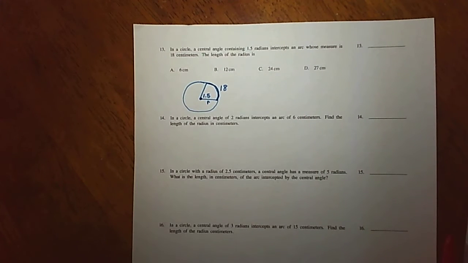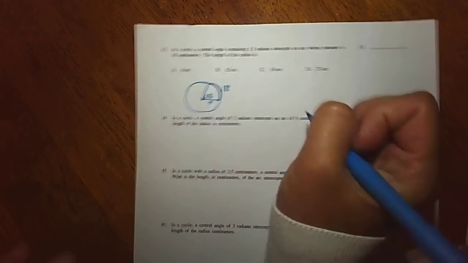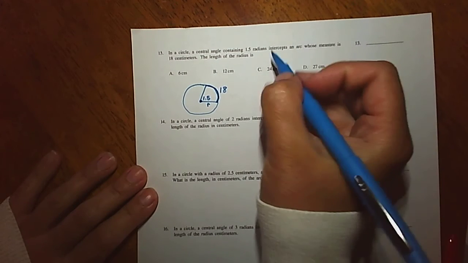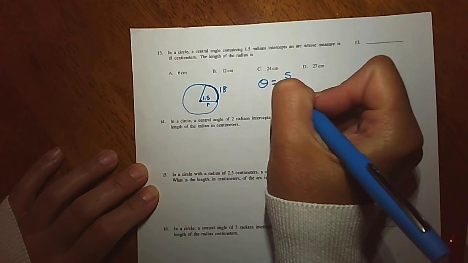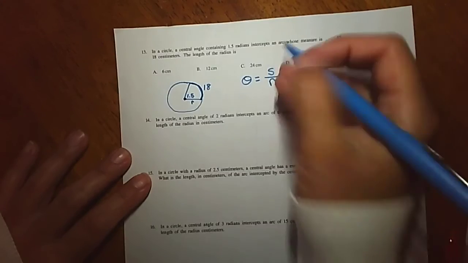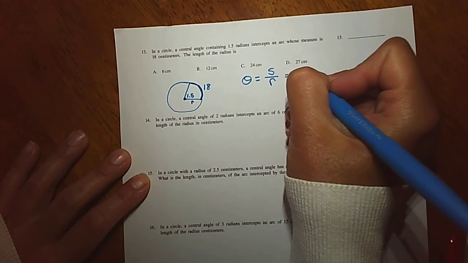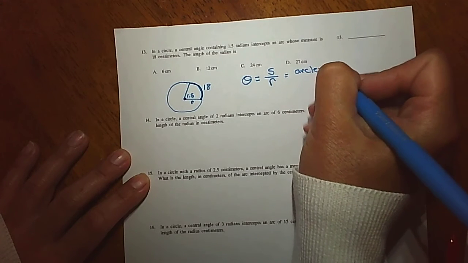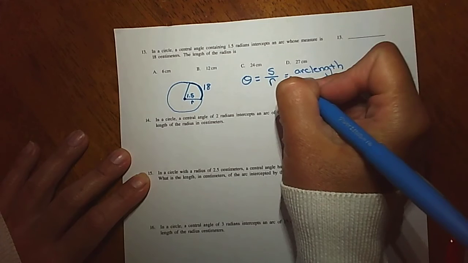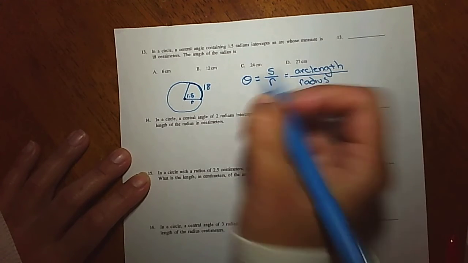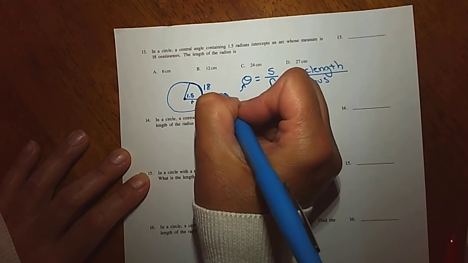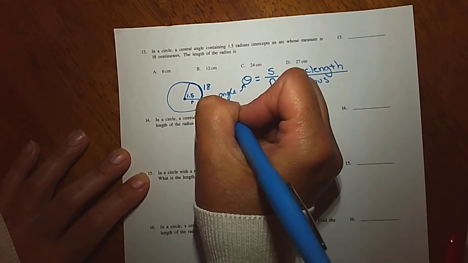All right. This requires the formula we talked about in the last video, which is theta equals S over R. And I hope you guys remember that S stood for arc length and R stood for radius. And theta is always the angle in radians.